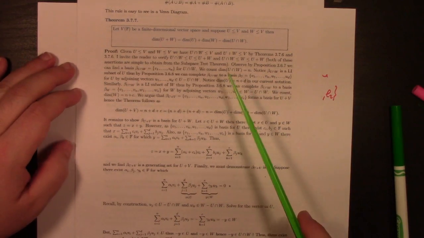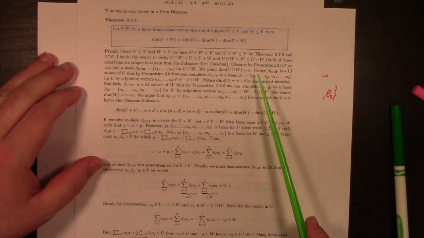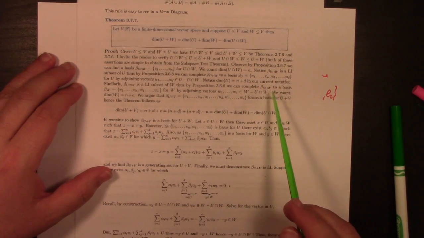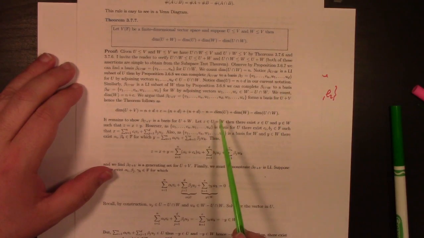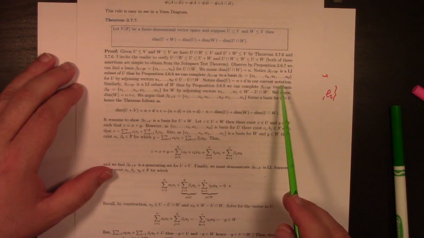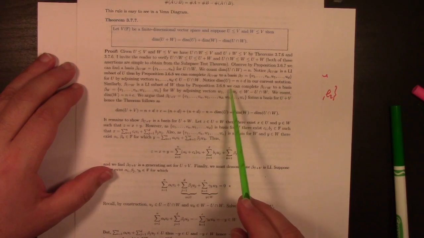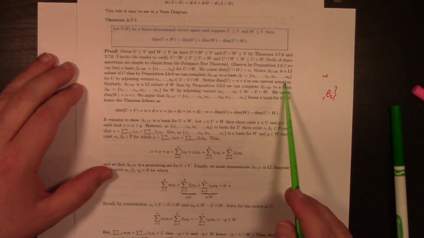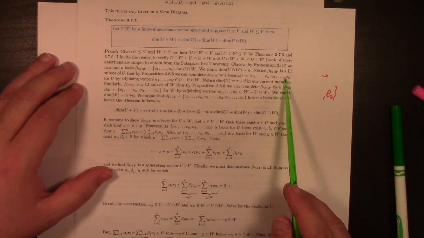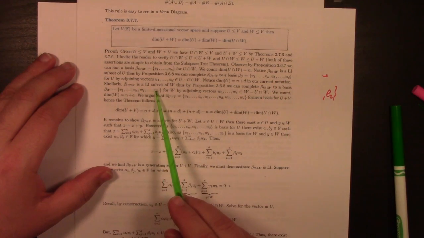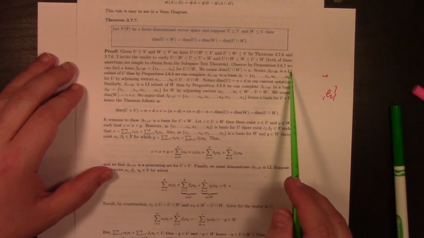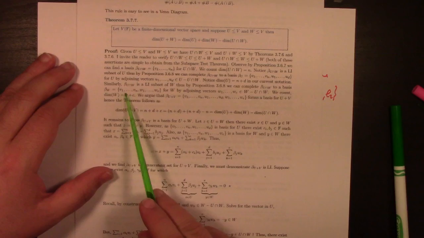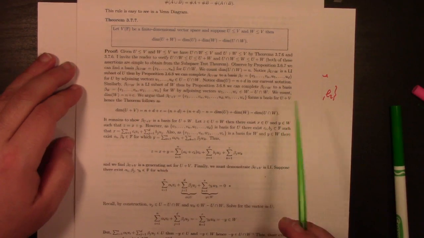Basically what I do is I take a basis for the intersection, and I extend it two different ways. On the one hand, I extend it to complete a basis for the subspace U. On the other hand, I extend that basis to complete a basis for the subspace W. So I add u1 through ud, or w1 through we. The u's are not in W, the w's are not in U, but the v's are both in U and W because they're in the intersection.